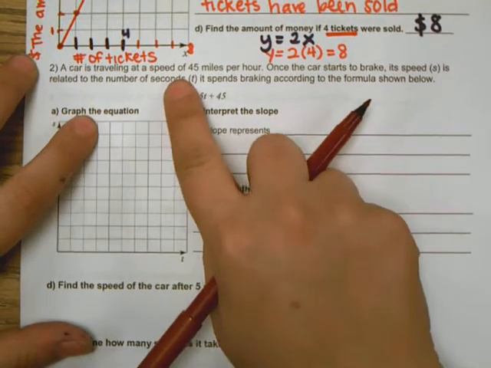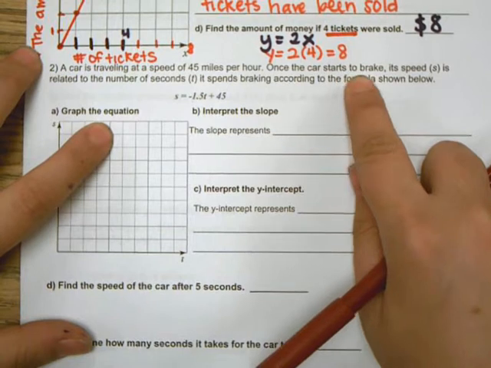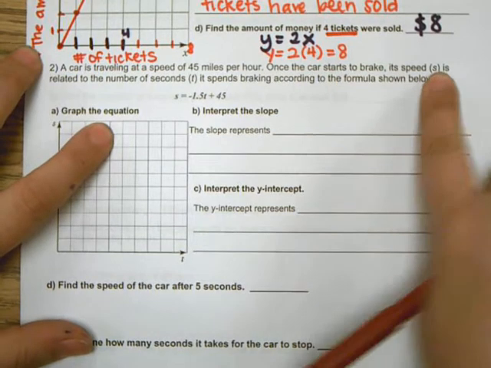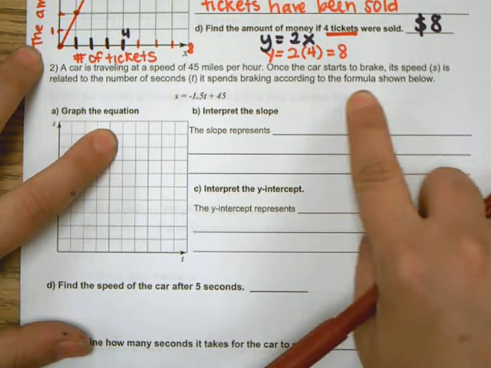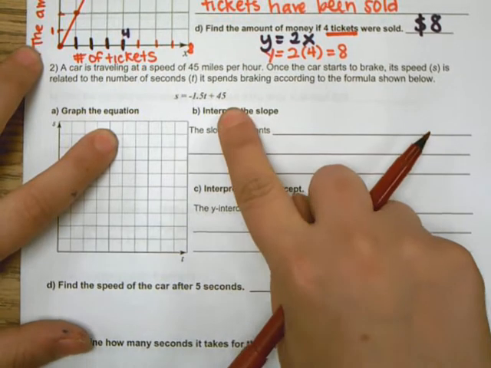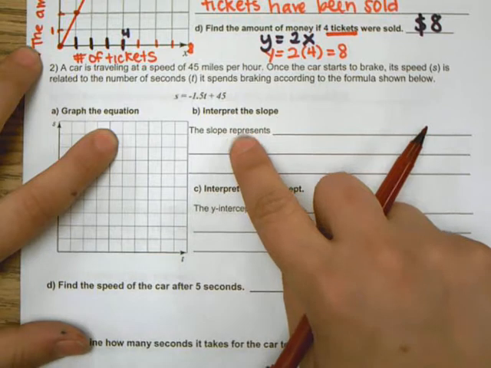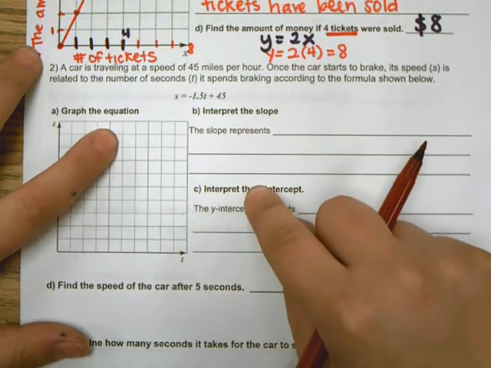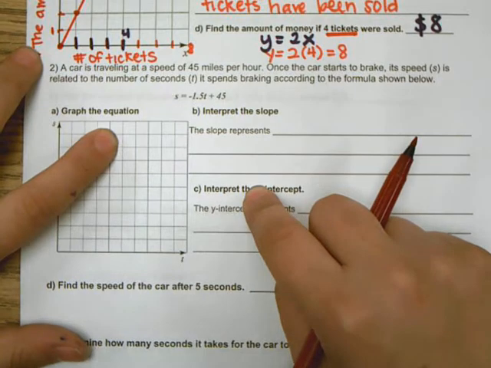Okay, let's take a look at example 2 in our notes. It says a car is traveling at a speed of 45 miles per hour. Once the car starts to brake, its speed s is related to the number of seconds t it spends braking according to the formula shown below. So pretty much we have someone driving, they're going 45 miles per hour, and then they're going to stop, they're going to press on their brakes.